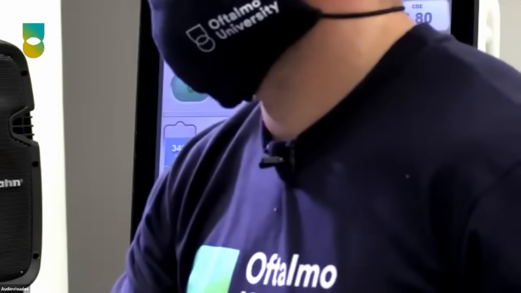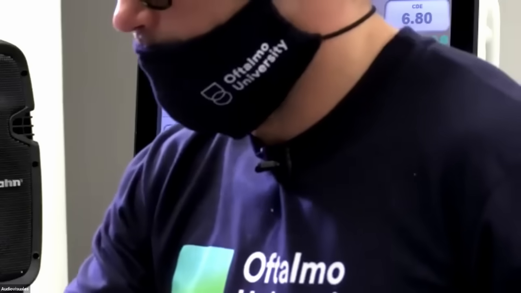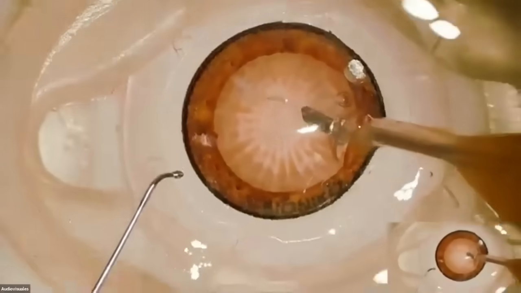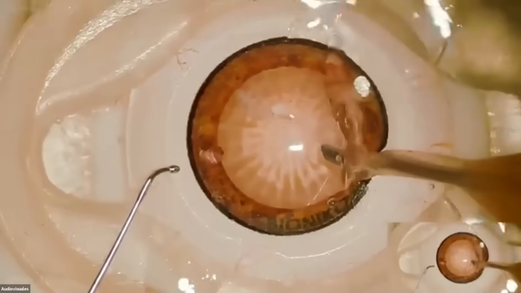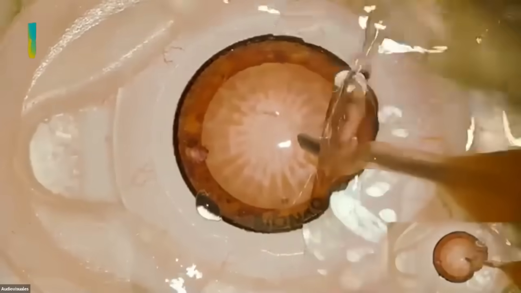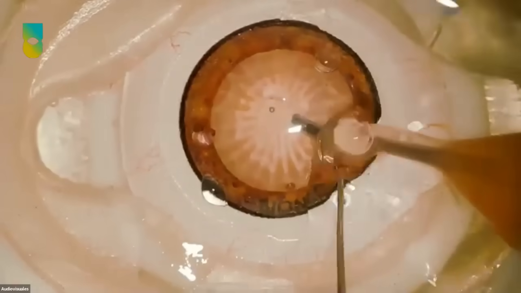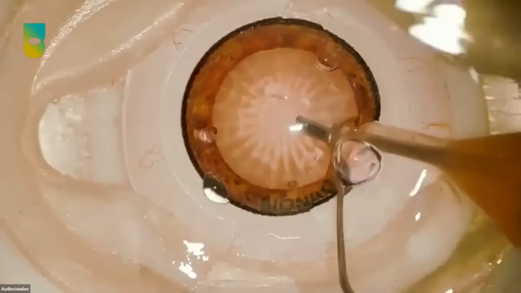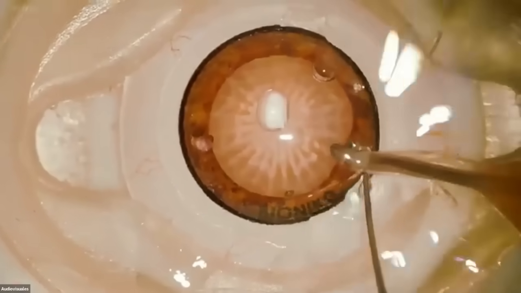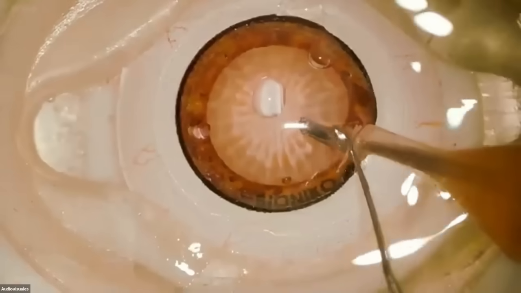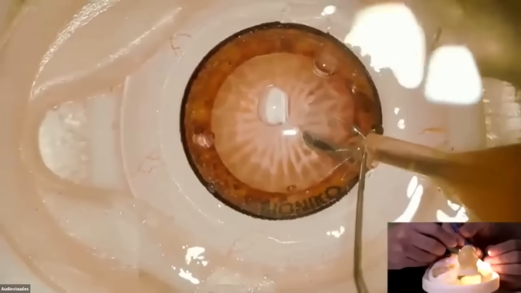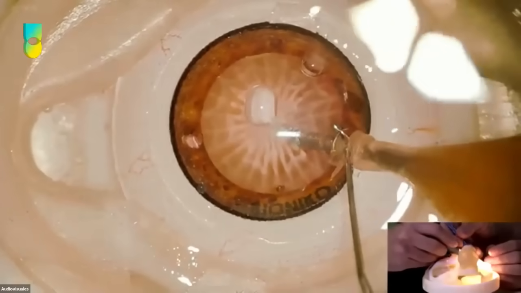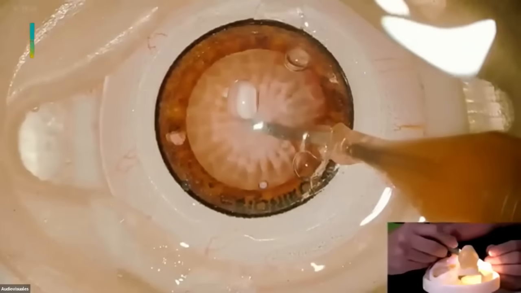Yeah, definitely. I think the most difficult is the Capsulorhexis, but phacoemulsification involves different movements. So that's the beauty of this surgery: during the procedure you have to perform different hand movements and finger movements to perform a very nice surgery.